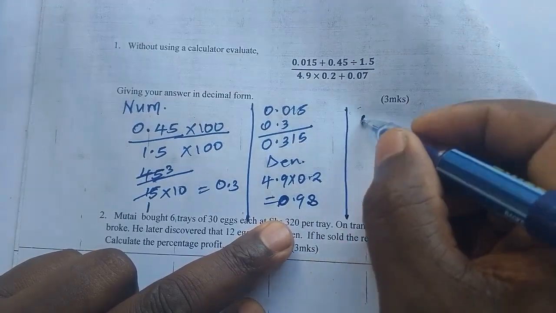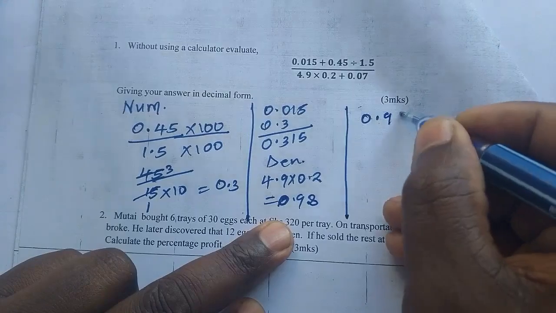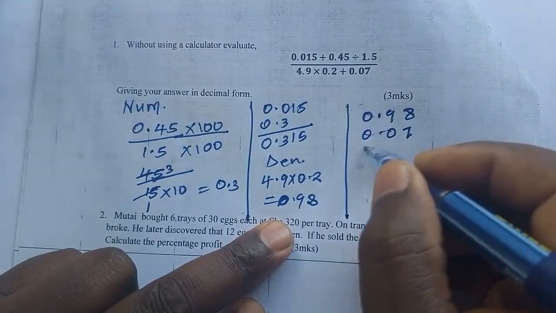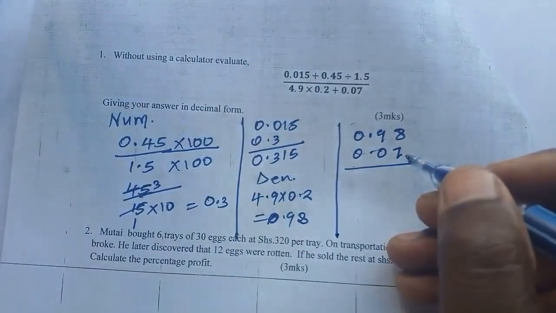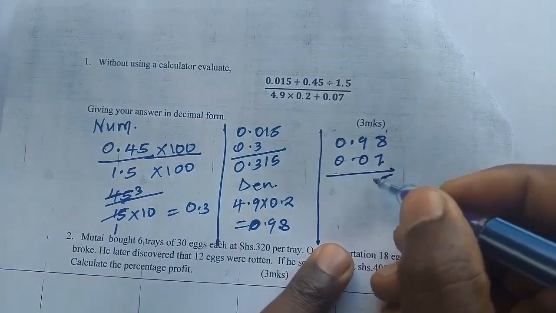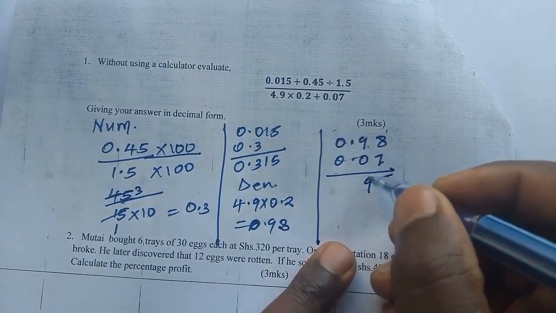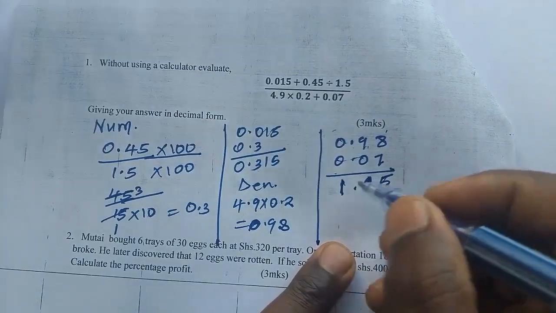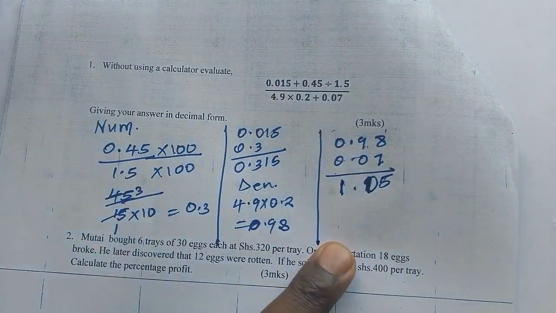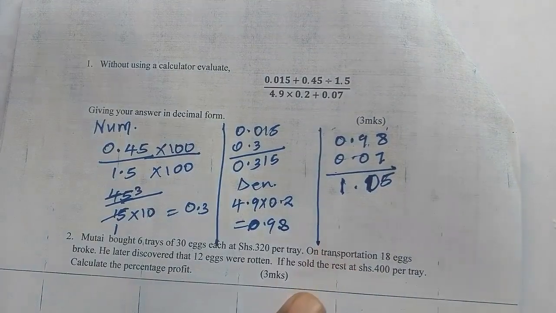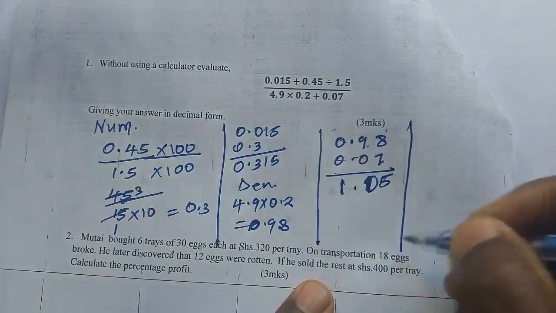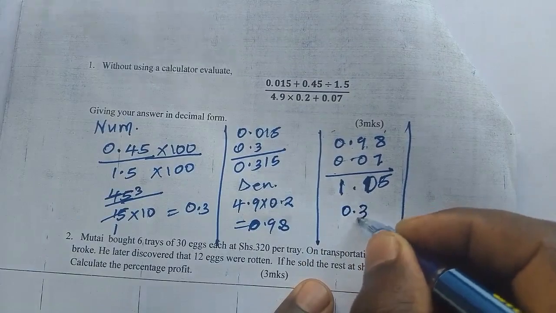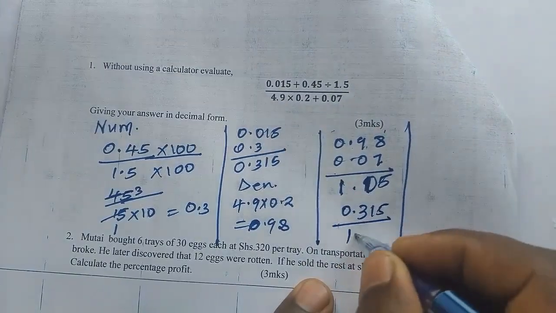And then from there it is 0.98, you add 0.07. Here we have 5, 9, carry 1, that is 10, carry 1, and then 1. So we'll have the denominator as 1.05. So now let's combine the numerator and the denominator. That was 0.315 divided by 1.05.